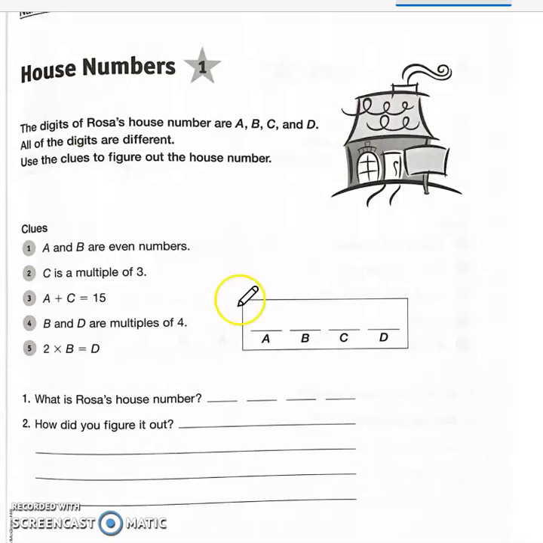But that can't be it either because A and B have to be even numbers, and 9 is not an even number. So that really only leaves one option left, right? That means C would have to be 9. That's a multiple of 3. And A, to equal 15, would have to be 6, which would work because following our first clue, A is an even number, and 6 is an even number. So I feel pretty good about those two.